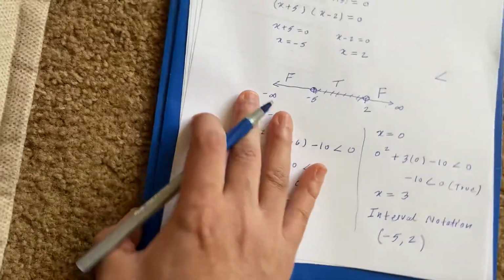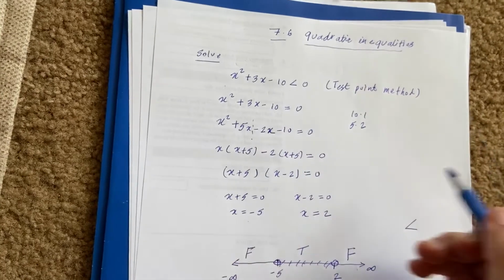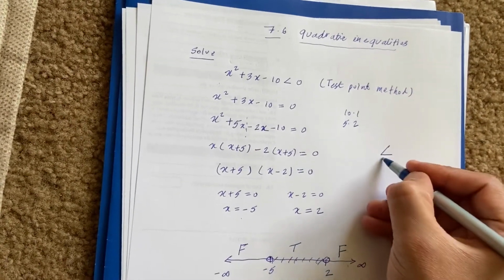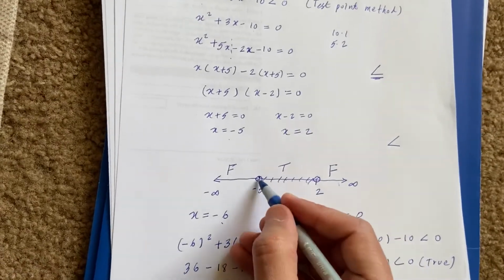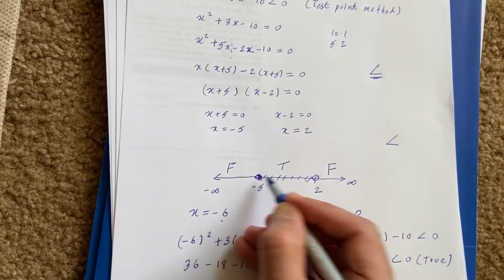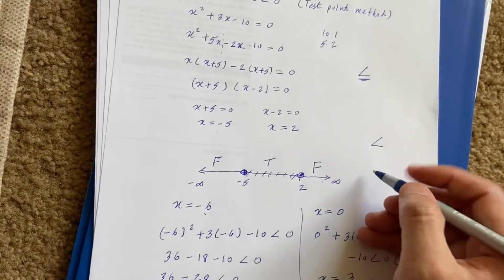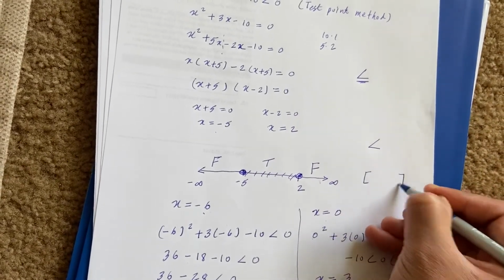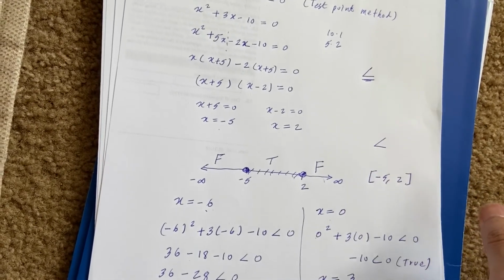If there was, let's say, less than or equal to, then at that time we should have included these 2 points. So in that case, our answer should have been brackets on both sides, with negative 5 to 2.